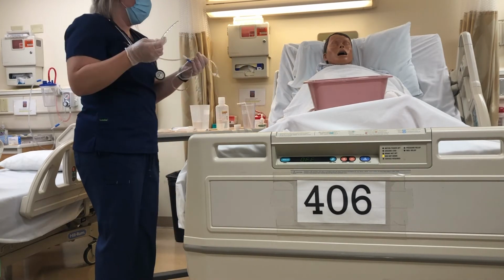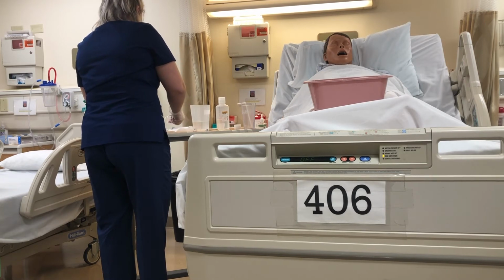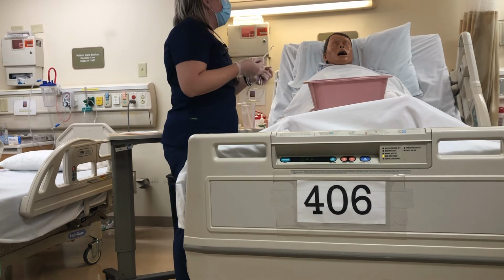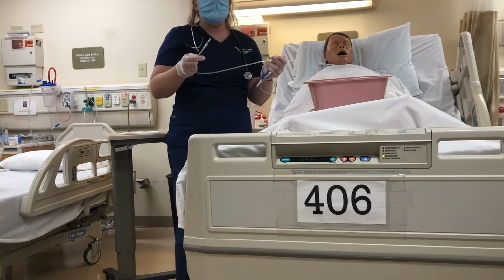Okay, so I'm going to put some lubricant on the end of this tip. I did notice when I assessed her nostrils that she has a bit of stuffiness on the right side, so I'm going to use her left naris to insert the NG.